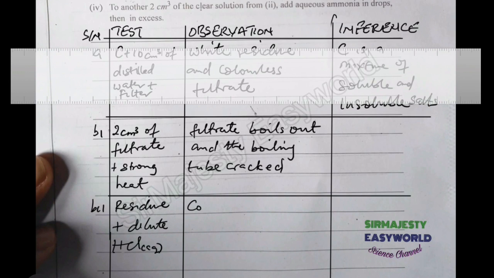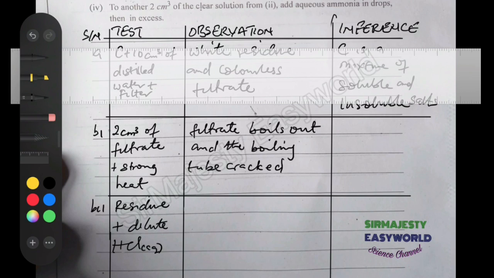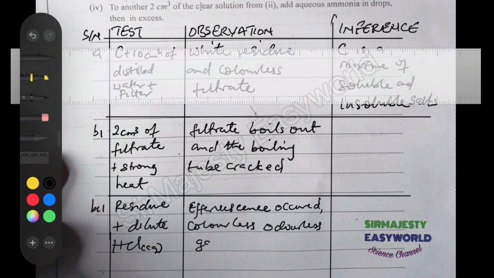So we will have to report: effervescence occurred, colorless, odorless gas evolved, gas turned lime water milky.